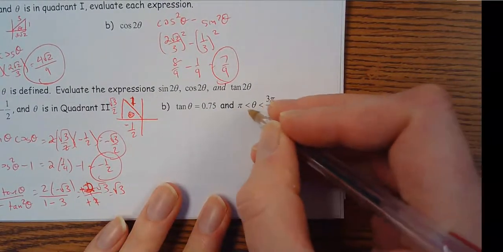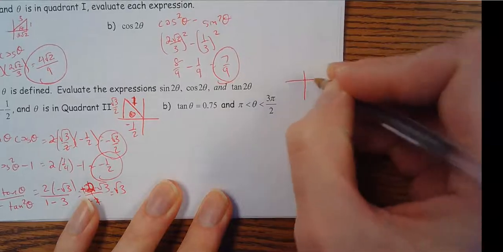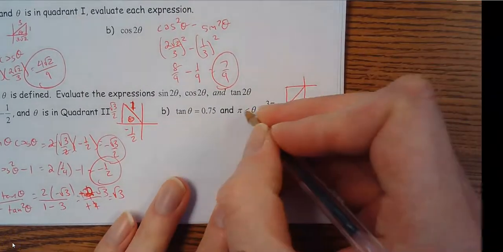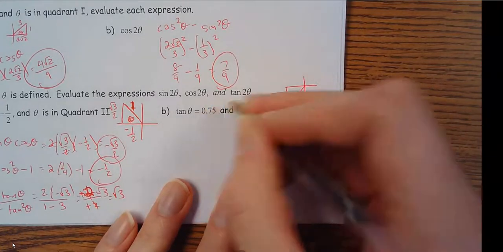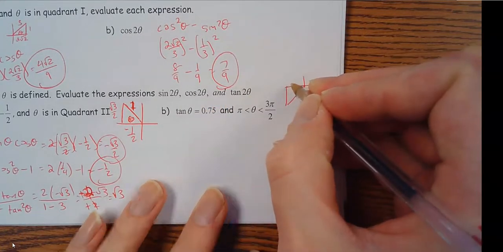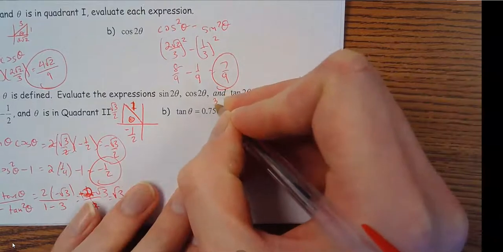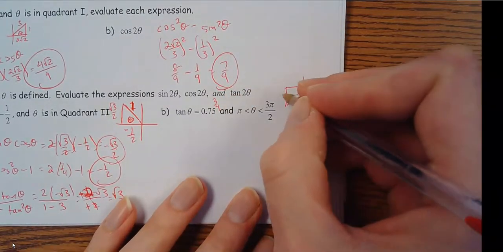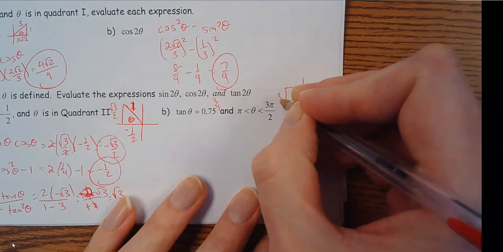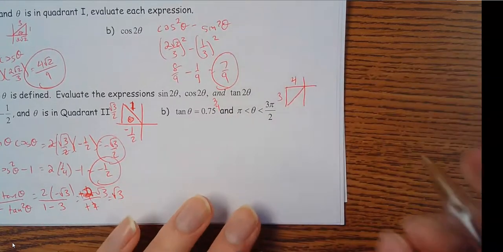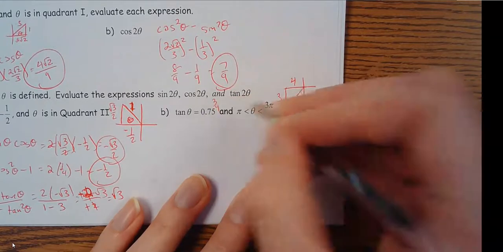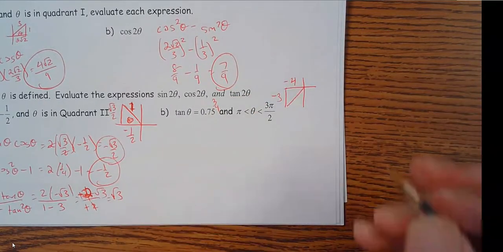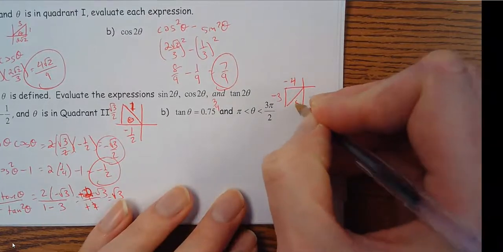All right, now this one over here, if we know that the tangent is 0.75 and it's in the, see, this would be the third quadrant. So we're down here in this third quadrant. And the tangent, the opposite over the adjacent, is 0.75. I'm going to think of that as 3 over 4. So the opposite would be 3, and this one would be 4. And the reason why this is positive is because they're both negative. So -3 over -4, and then this means the hypotenuse would be a 5.